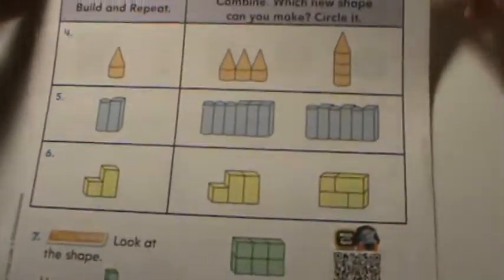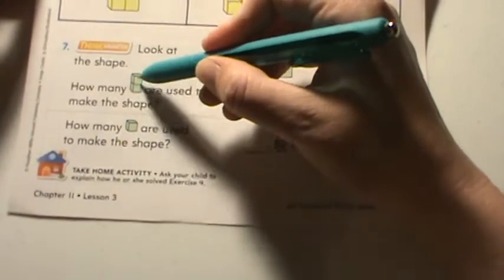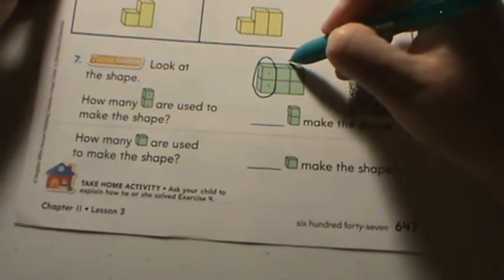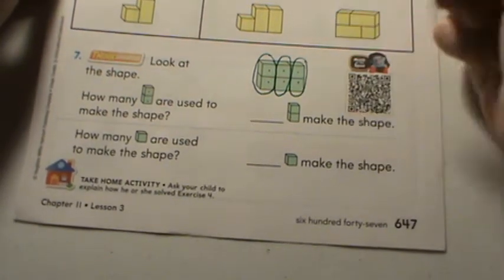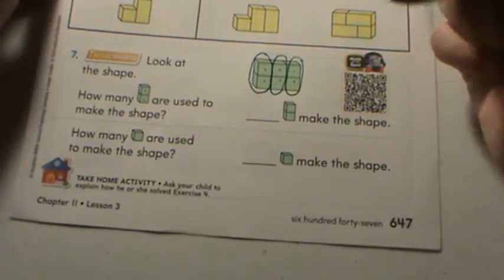So what are the new ones that you could make? Number 7, look at this shape. So these 6 cubes put together, how many double cubes are used to make this shape? So if there's 1, 2 cubes here, then you have 1, 2. That would make one of them, right? 1, 2. That would make another set. 1, 2. That would make another set. So how many of those did it take to make that total shape? That would be 3.